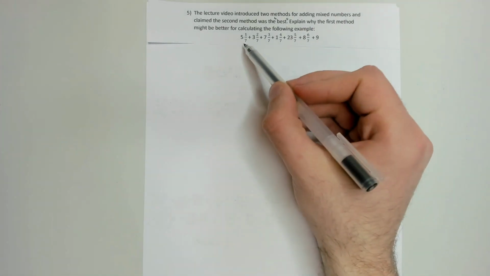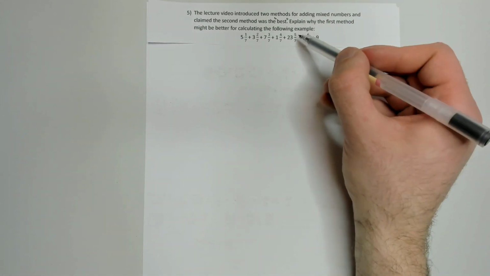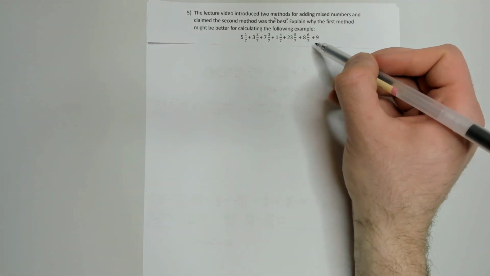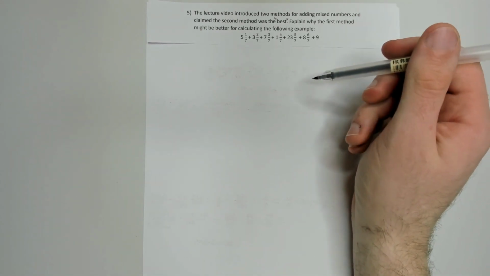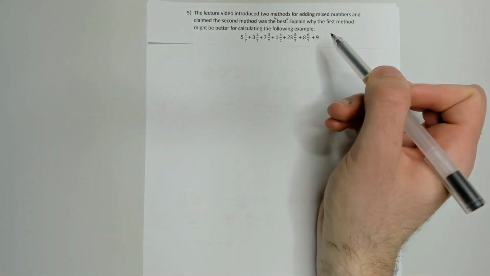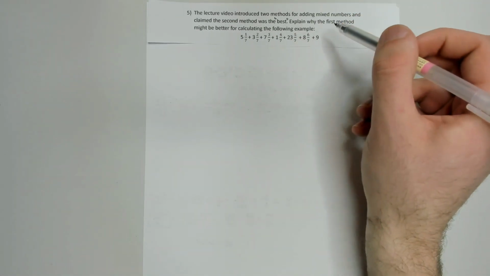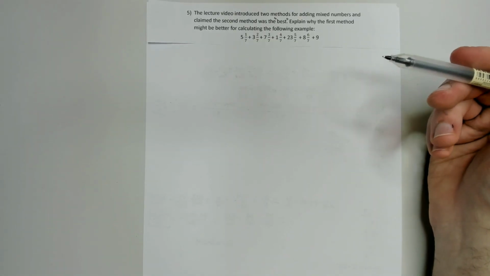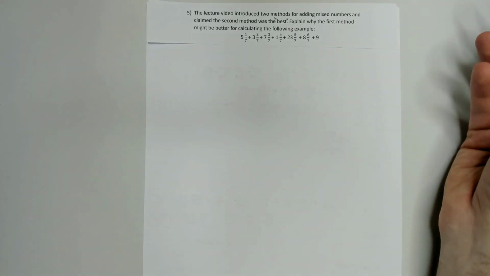So let's see, we have 5 and 1/7, plus 3 and 2/7, plus 7 and 3/7, plus 1 and 4/7, plus 23 and 5/7, plus 8 and 6/7, plus 9. Okay, so why would the first method be better here? Well, if we were to convert all of these into improper fractions, that's an insane amount of work, right? We have to multiply all of these numbers and then add, and then we're going to have these absolutely massive numbers by the end of it, and then we're going to have to divide all of them by 7 as well if we want to convert it into a mixed number. So there's just a lot of work here.